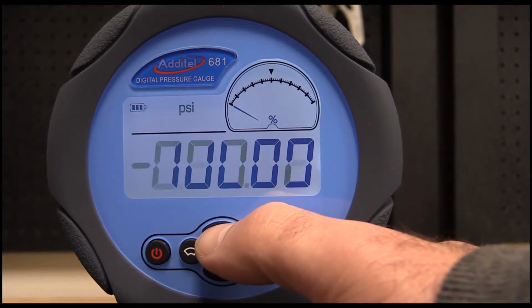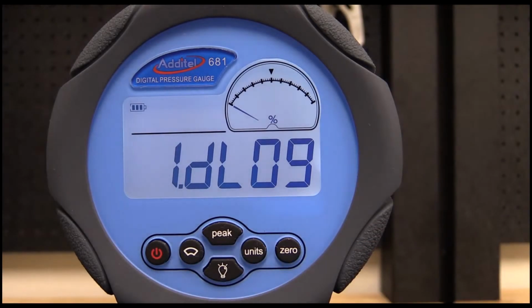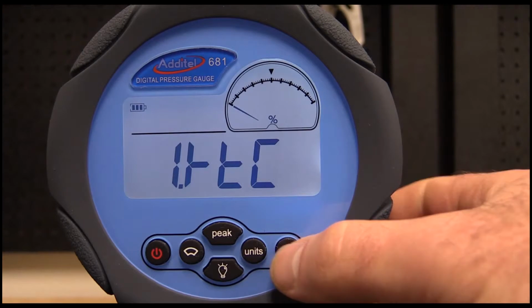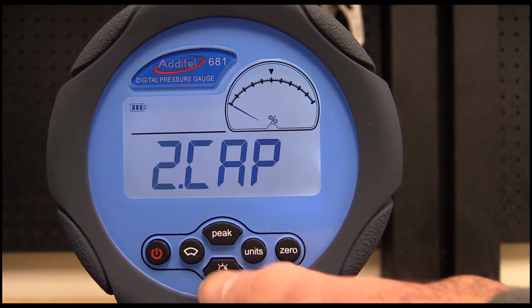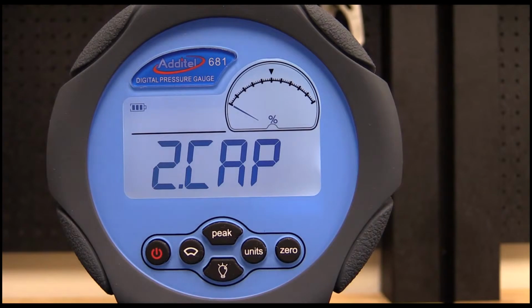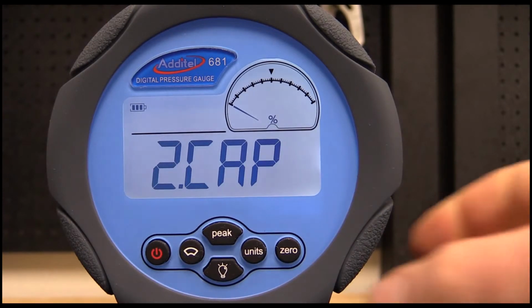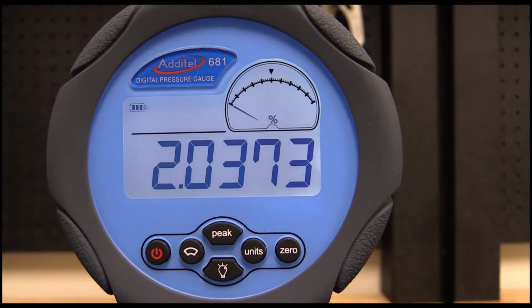To enter the menu, press and hold the peak key. The data logging menu is shown as D-log. Press 0 to enter into this menu. The first menu option will display the date and time and allow for the date and time to be set. The second menu displays the used capacity as a percentage of the total capacity. In this case, the total capacity used is about 2%.